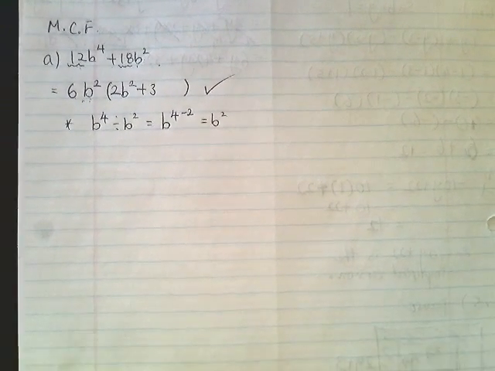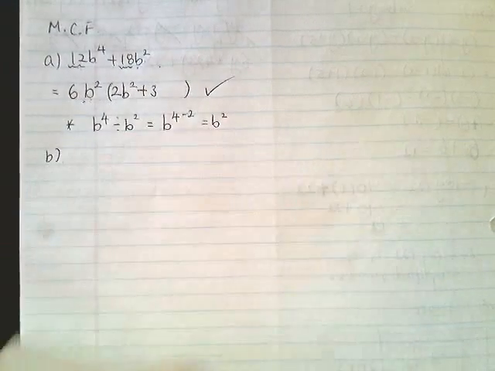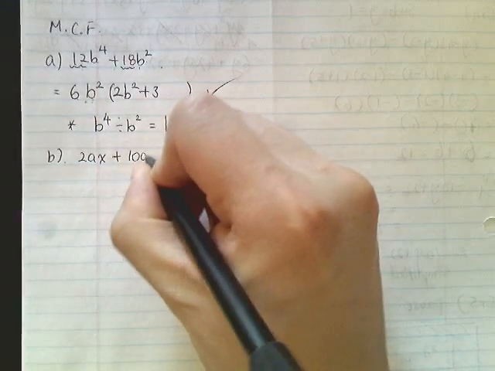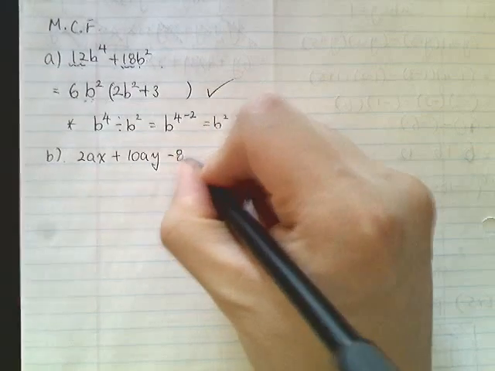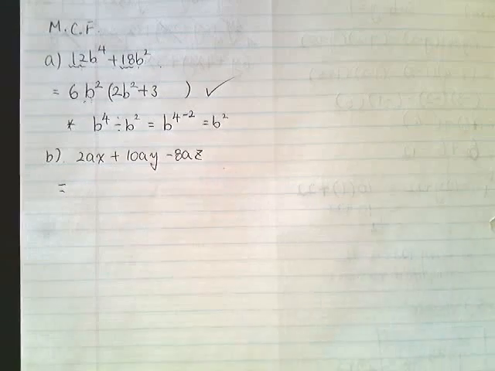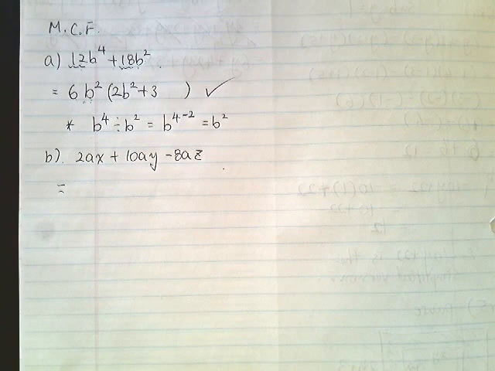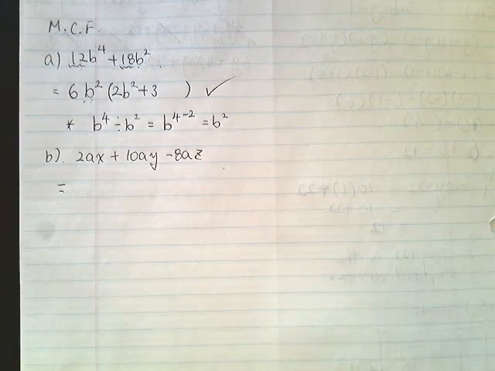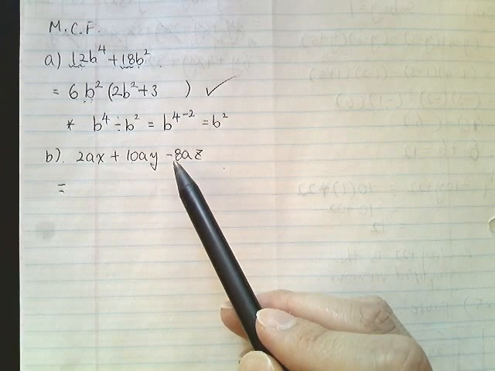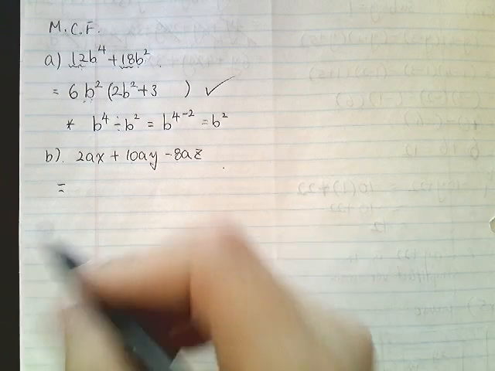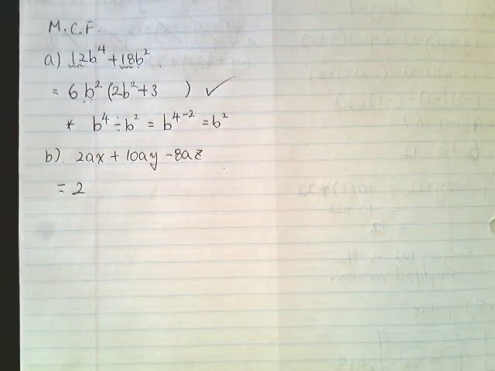Okay. Now for B, we have more terms here. We have 2ax plus 10ay minus 8az. So we have three things. It doesn't really matter how many terms you have. It's all about the individual component of each term. So we have coefficient, coefficient, and coefficient: 2, 10, and negative 8. What is the greatest common factor? Well, think very carefully. This is 2. So we're done with the numbers.